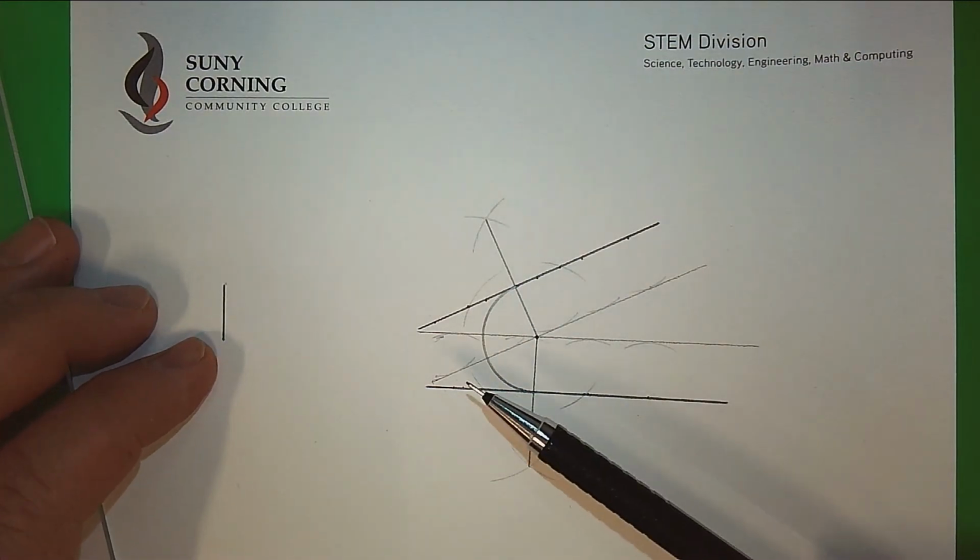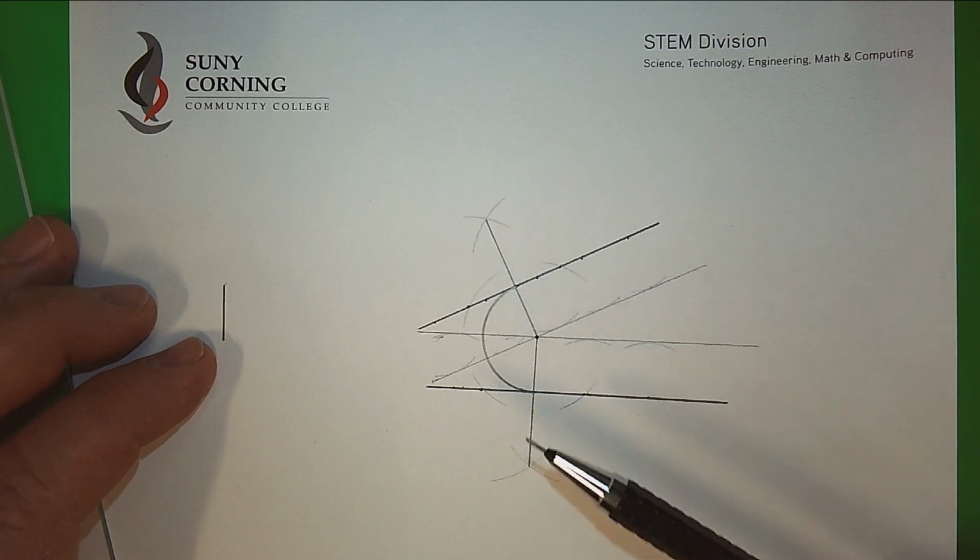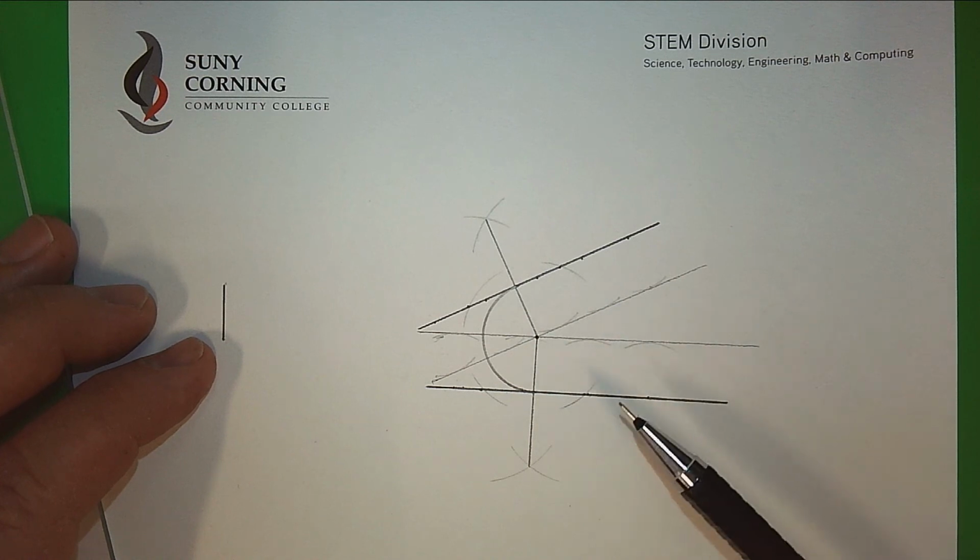The radius should be an object line. All other lines should be construction lines. These are a little bit dark, but I drew them dark so you could see them.